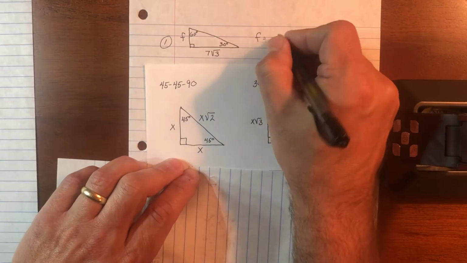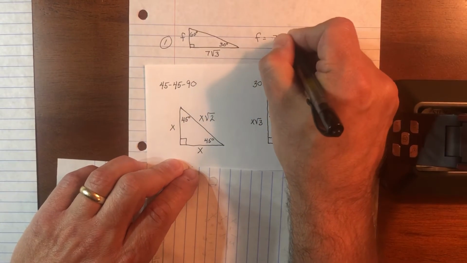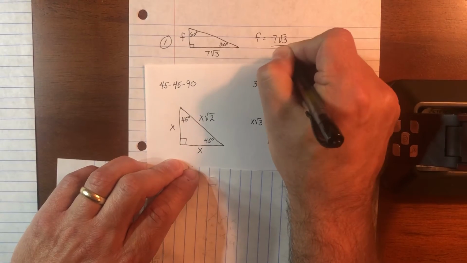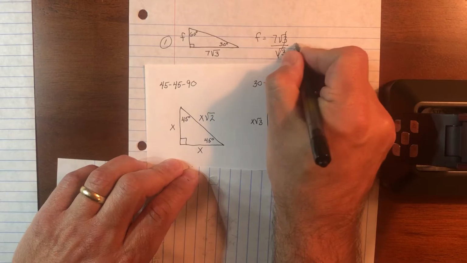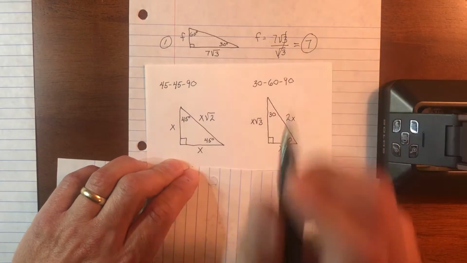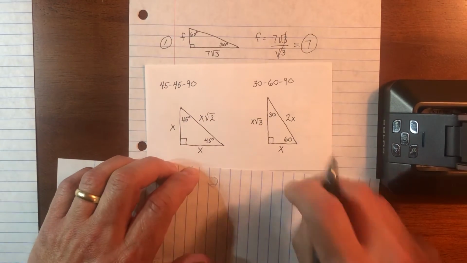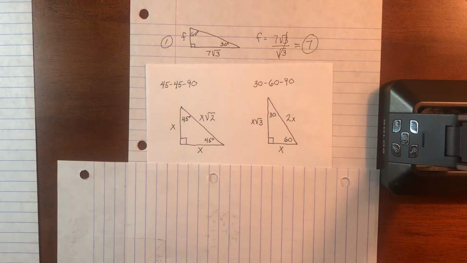So to figure this out, we're going to take 7 times the square root of 3 and divide by the square root of 3. And what happens is the square root of 3 will cancel out, and you get 7. And so the answer is just 7. These reference triangles make it very quick and easy to solve for missing sides of these triangles without having to go through the entire Pythagorean theorem.